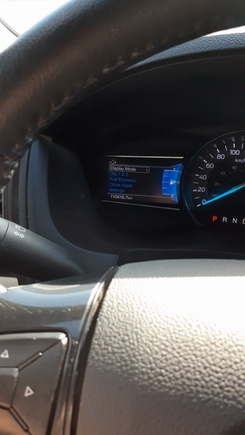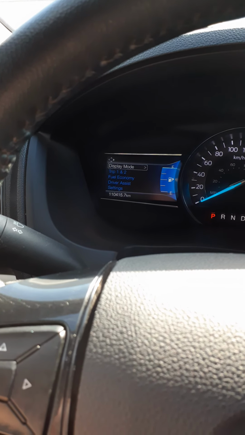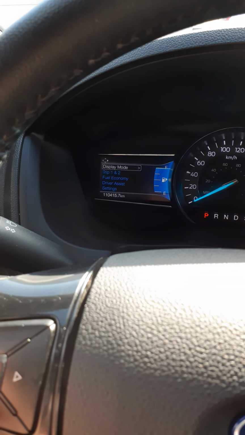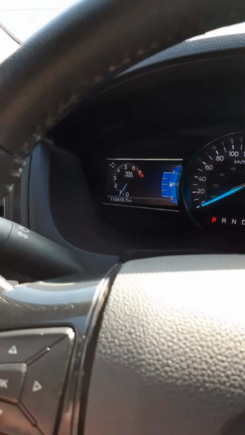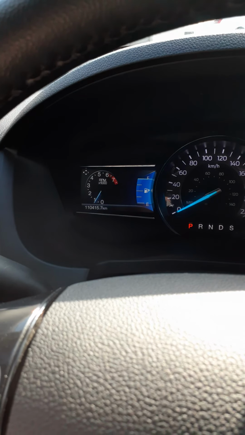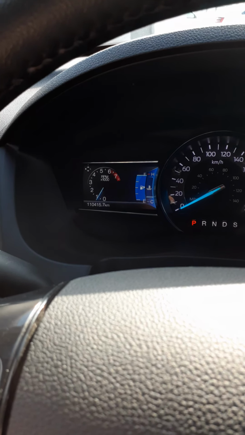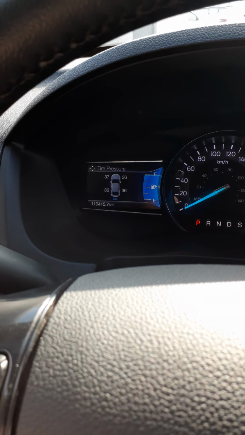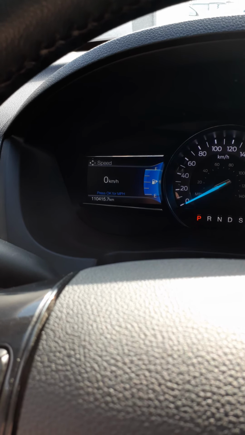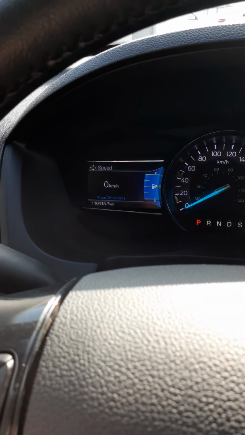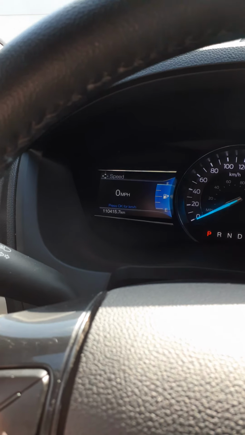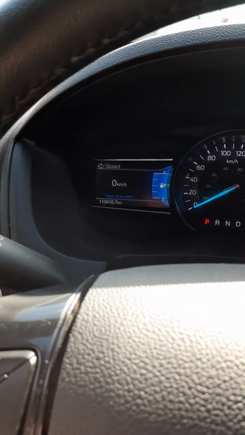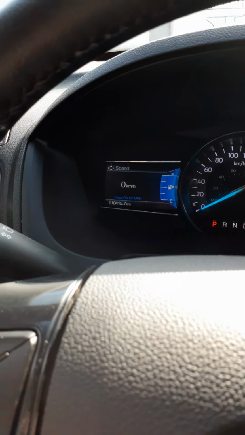As we go to the left, our choices are display mode, trip 1 and 2, fuel economy, driver assist, and settings. So in display mode, we hit OK, and now we've got the tachometer. Then the tachometer and engine temperature. As you go down, you've got your tire pressure, speedometer digitally, and on this one, when you hit the OK, it shifts from kilometers an hour to miles per hour. Hit it OK again, and you're back to kilometers.